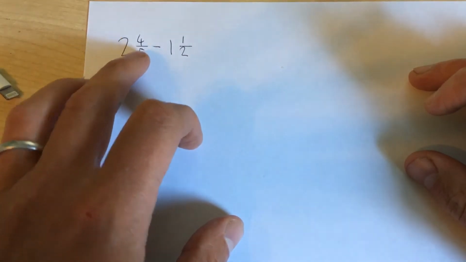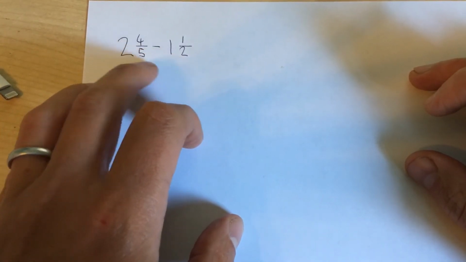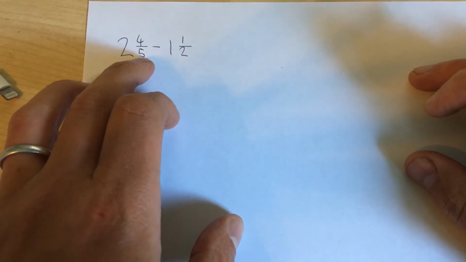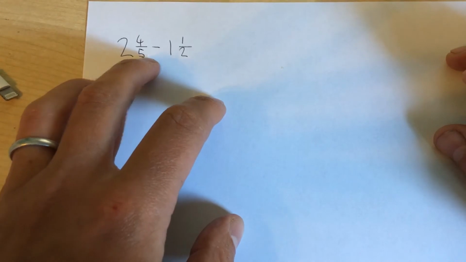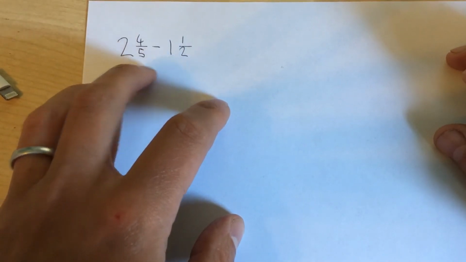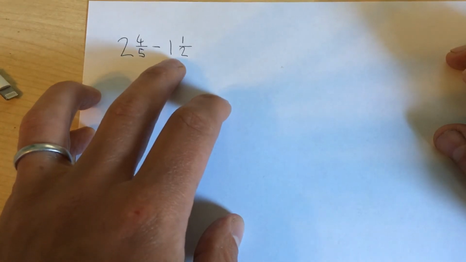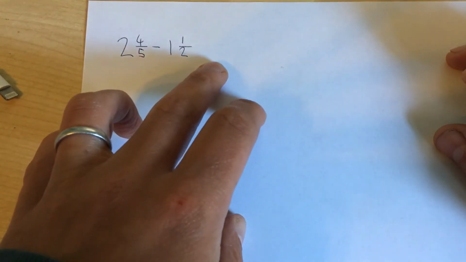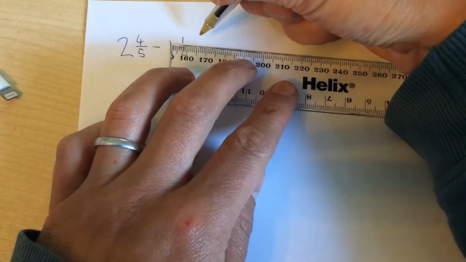Here's an example of subtracting mixed numbers. We're going to do 2 4/5 minus 1 1/2. Now I can separate the integer part and the fraction part like I did in the first example, but it's a bit trickier with minus. I'd have 2 plus 4/5 minus 1 minus 1/2. It's a little bit trickier, so I'm going to opt for method 2.